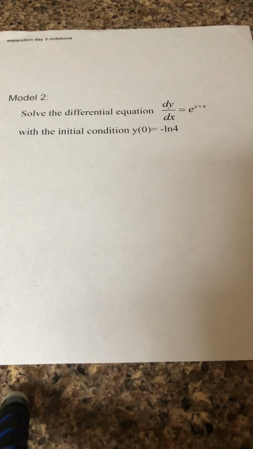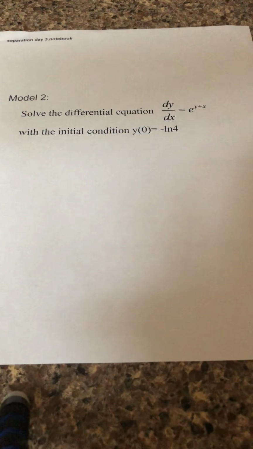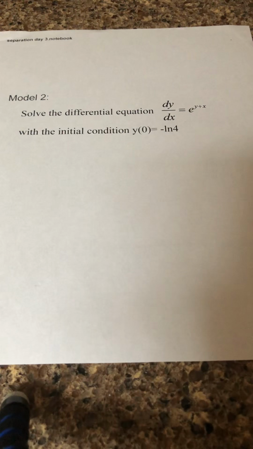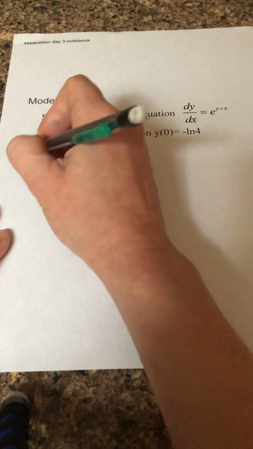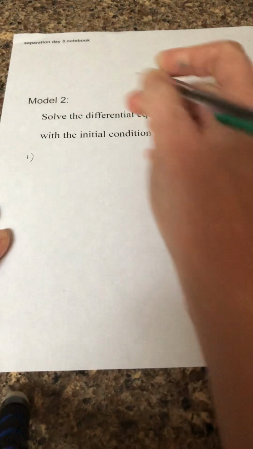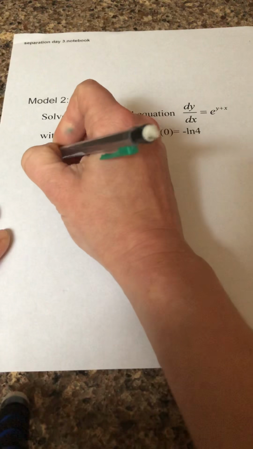All right, so this is still solving differential equations day 2. This is model 2. All right, so we'll start with step number 1, which is to separate the variables.